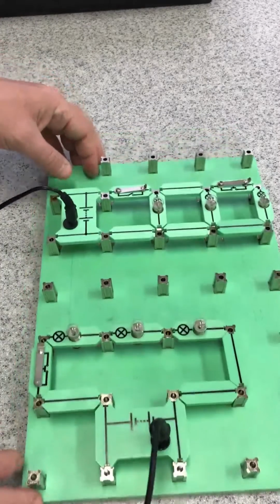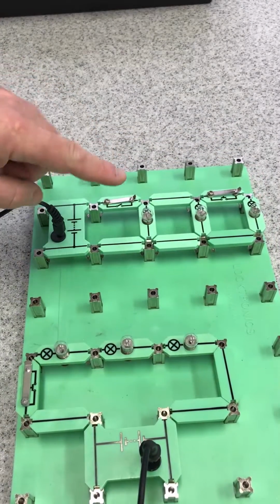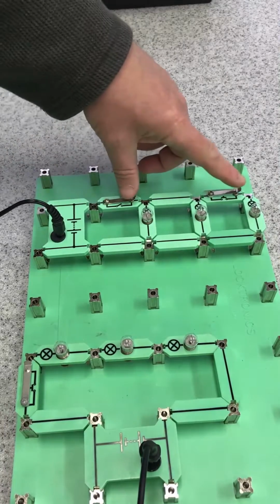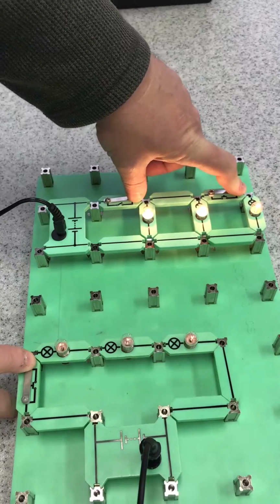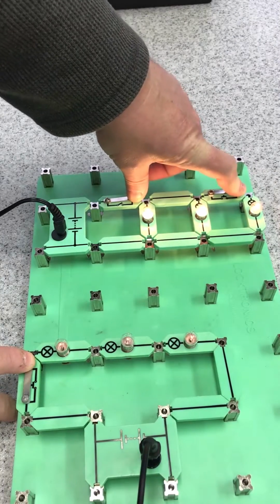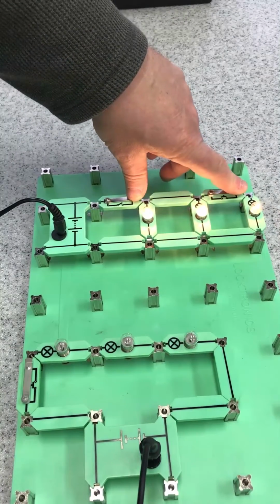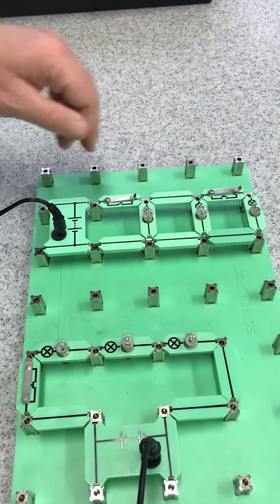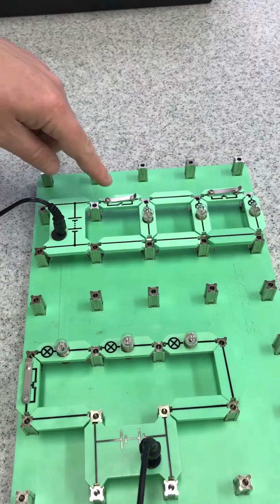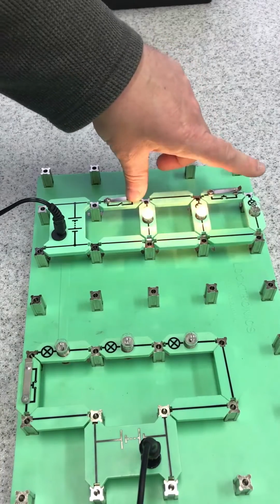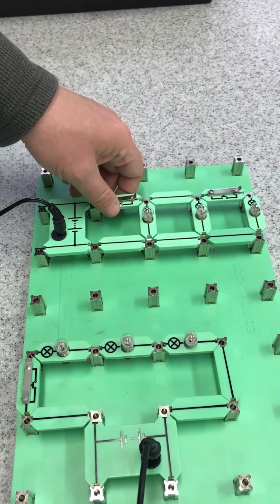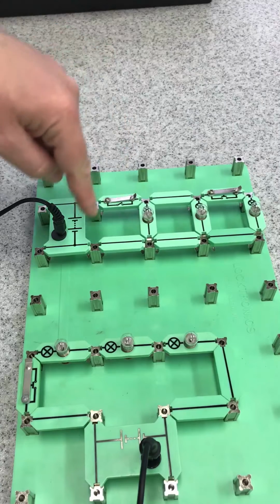This circuit here, the parallel circuit, all of the lamps are brighter. If I switch them on, you can compare them with the series circuit, you can see that they're much brighter. So this is using the electricity much faster, but it does have advantages in that I can control each lamp by a switch.